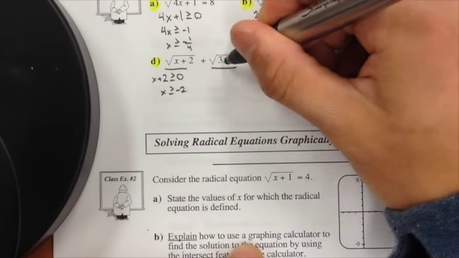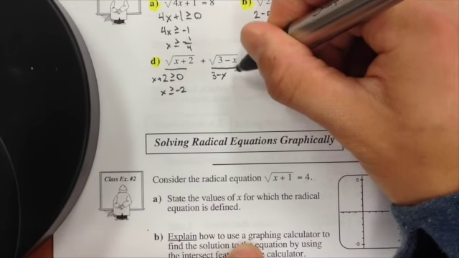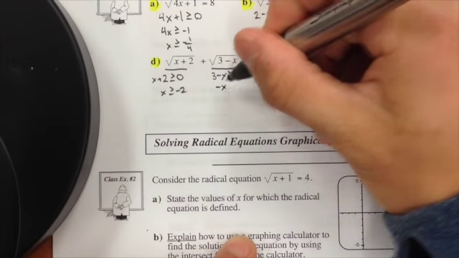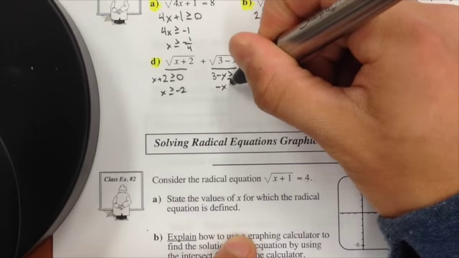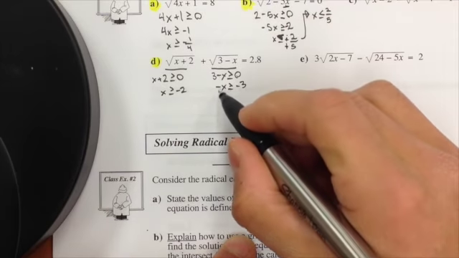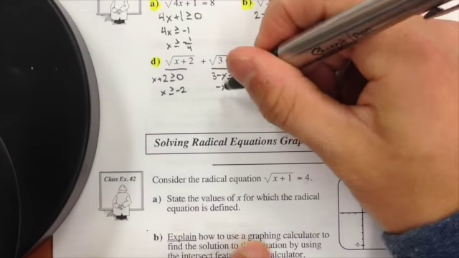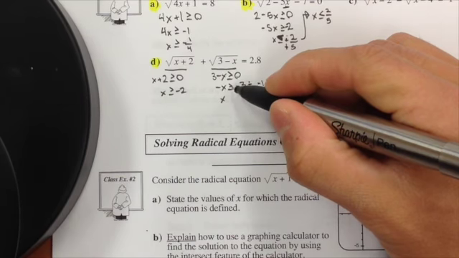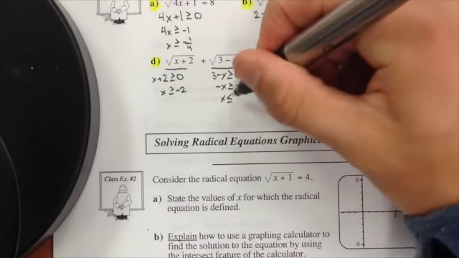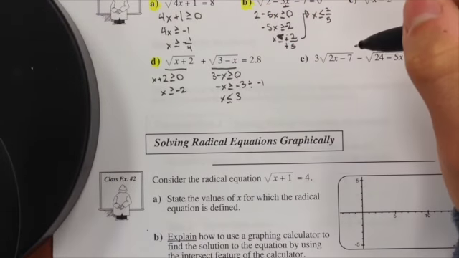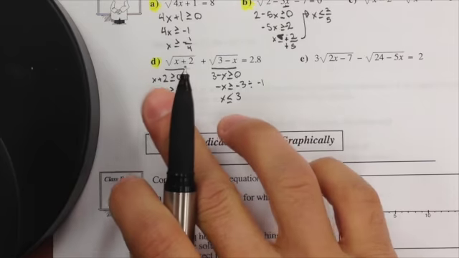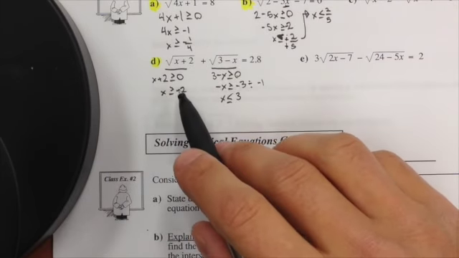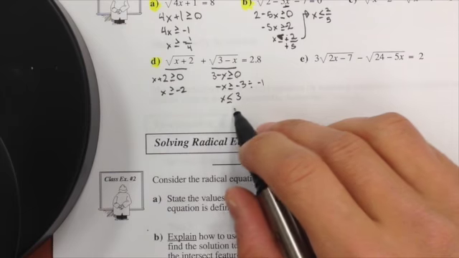And now over here I have 3 minus x, which means that 3 minus x must be greater than or equal to 0. And I'm going to have my negative x over here, since I'm going to subtract 3 from this side and this side, is greater than or equal to -3. And I'm going to divide by -1, which means if I'm dividing this by -1, notice that my inequality sign is going to switch around. Okay? And I'll be left with positive 3. And so now what happens is I have two values of x that could potentially satisfy this equation. X is greater than or equal to -2, and x is less than or equal to 3.